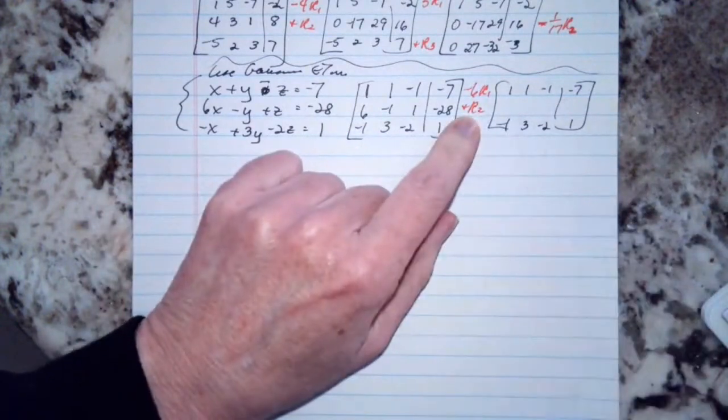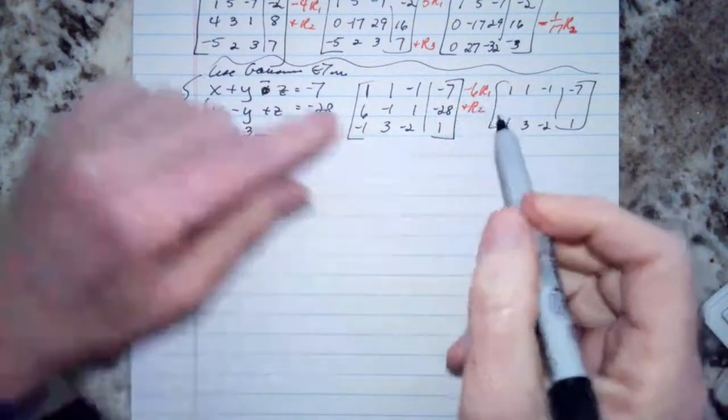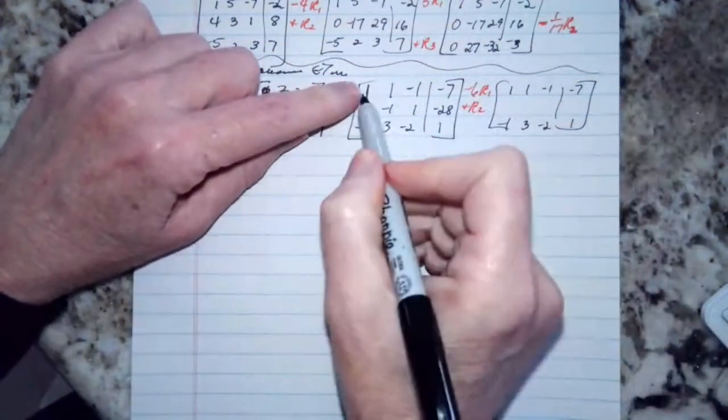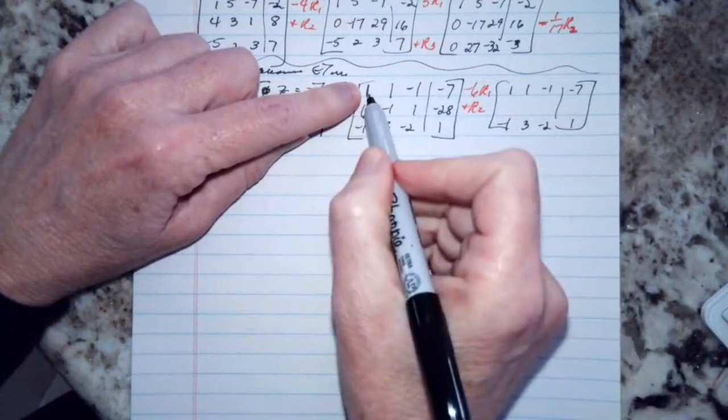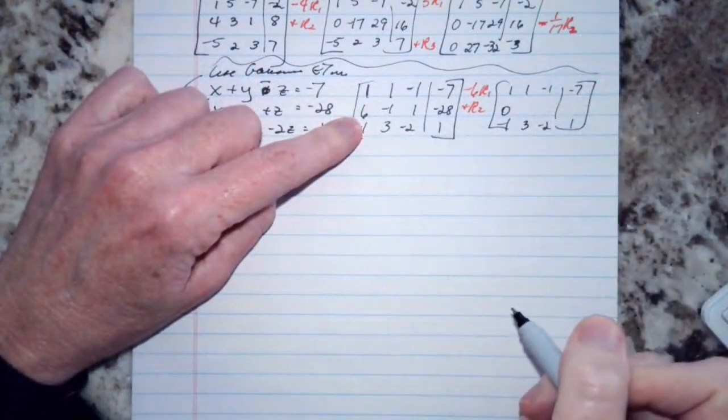Row 2, the last one written here, the bottommost one, is the one that's going to change. So let's multiply -6 times row 1. -6 times 1 is -6. Add it to 6. Yay, we've got a 0.